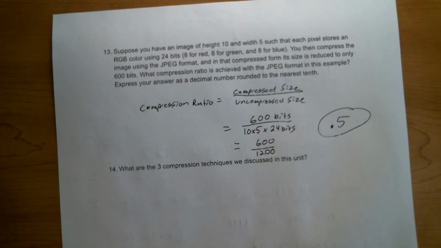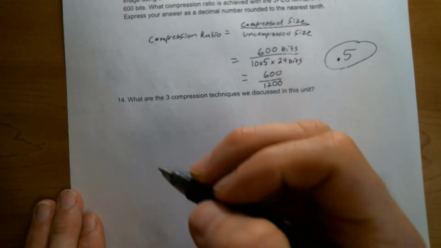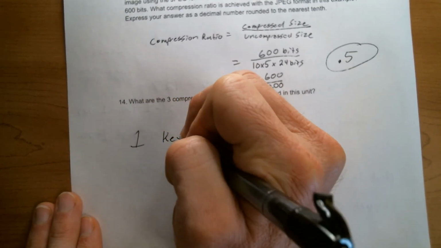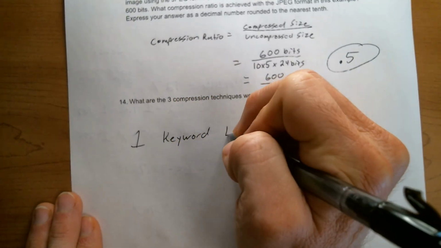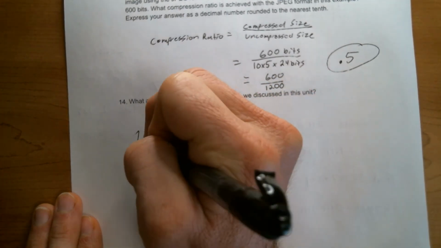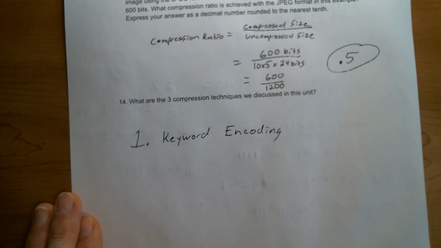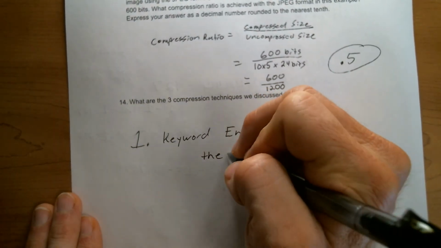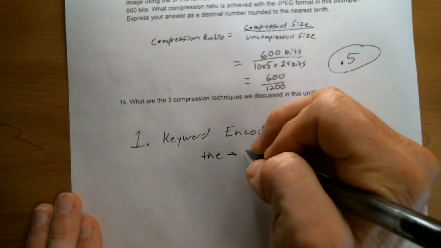All right. And then 14 says, what are the 3 compression techniques we discussed in this unit? The first one was keyword encoding. That's where common words would get replaced by a symbol. So you might say, whenever we see the word the, we're going to use a $ sign.